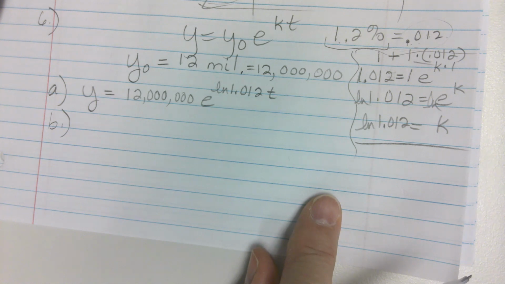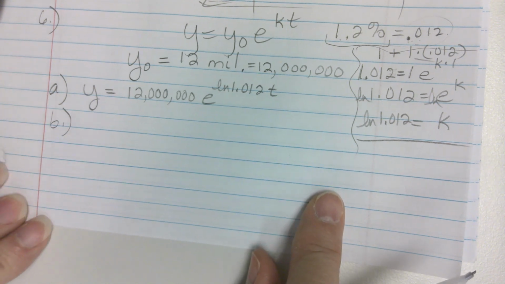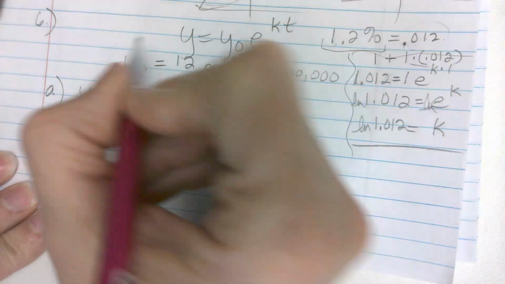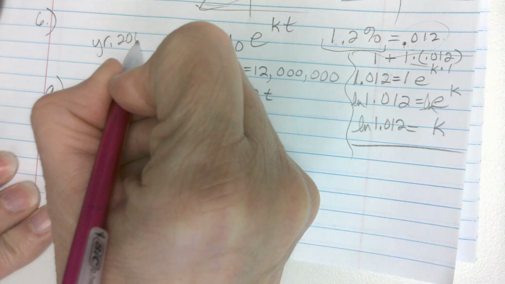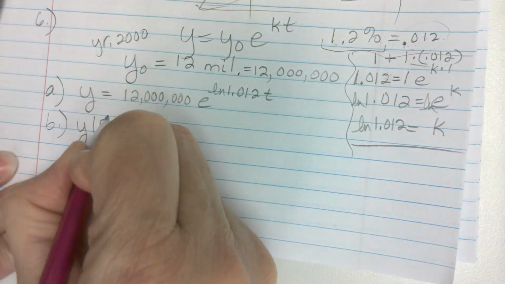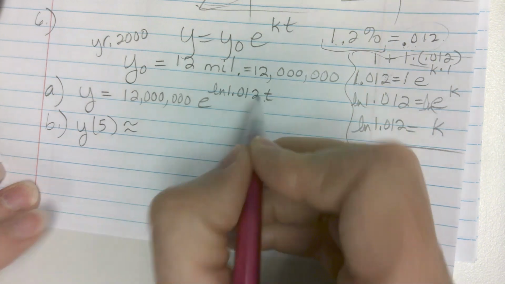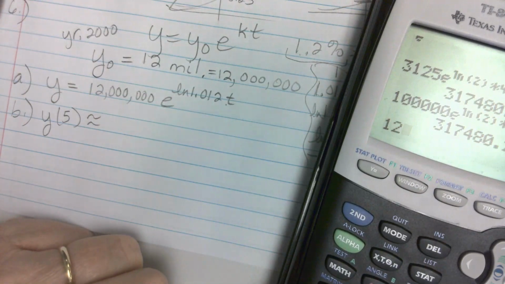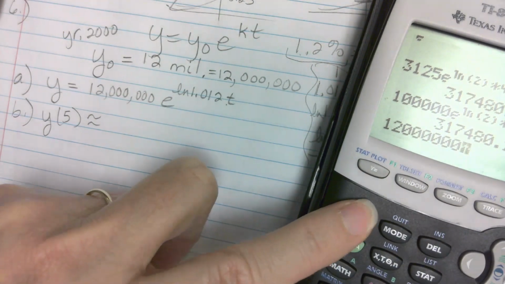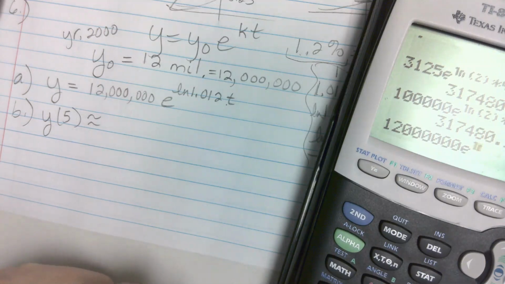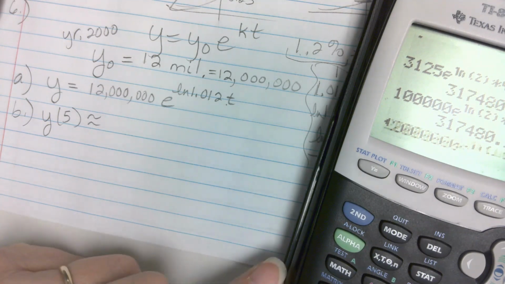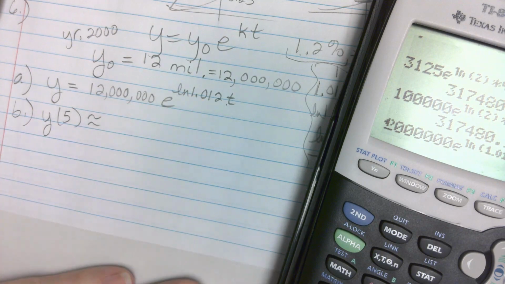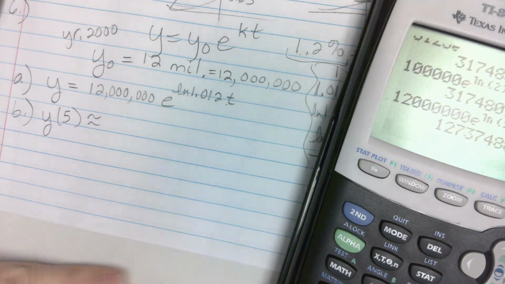Estimate the fish population in the year 2005. Starting in the year 2000, right? So we're just going to do y of 5, correct? So we're going to replace the t with 5. I refuse to write it one more time. 1, 2, 3, 4, 5, 6. e to the ln of 1.01. It has to be 1 point because the ln of 0.012 would actually be a negative number. So it would have declined.